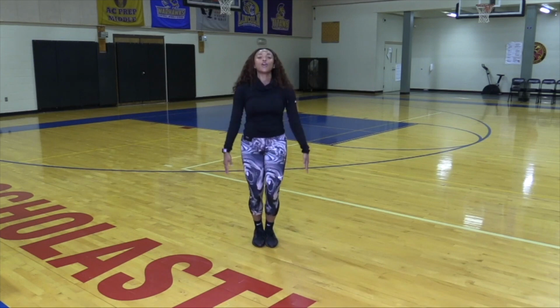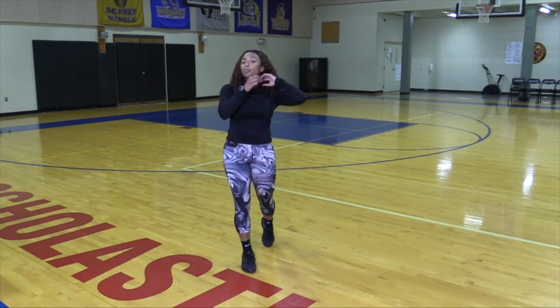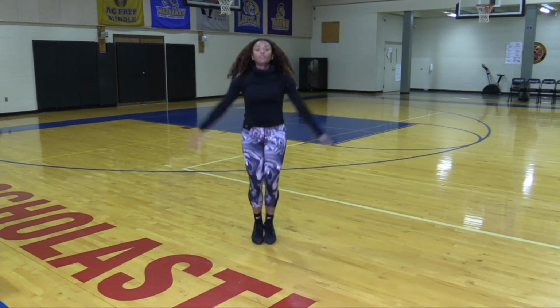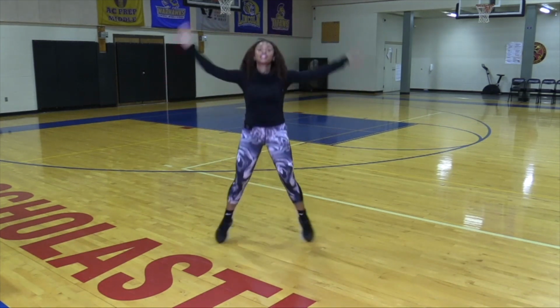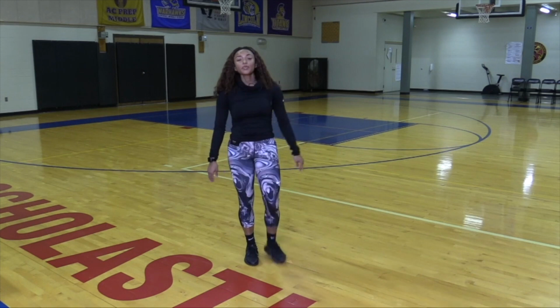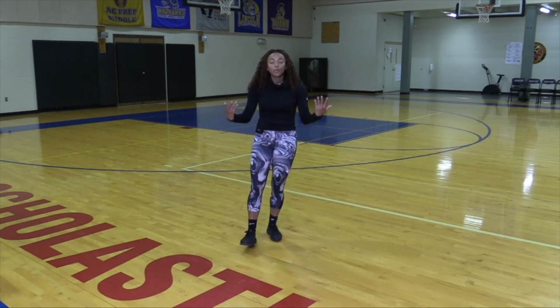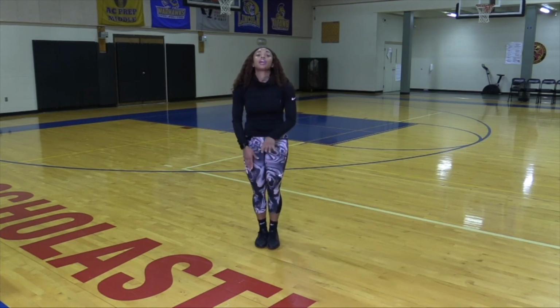Open, close, open, close. So if you get a little out of breath in between, then you can slow it down. Or if you feel like you have enough energy to go faster, then you can. It's up to you. But we'll get started. Take a deep breath. And 5, 4, 3, 2, 1, and go.